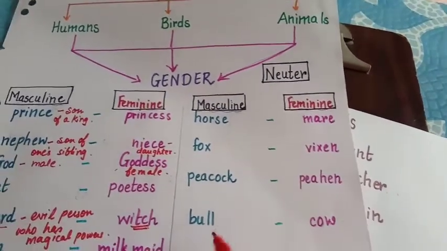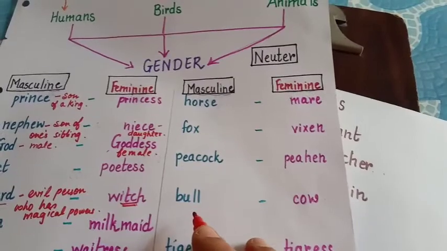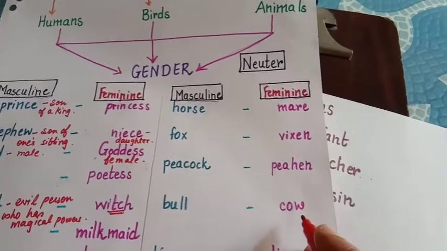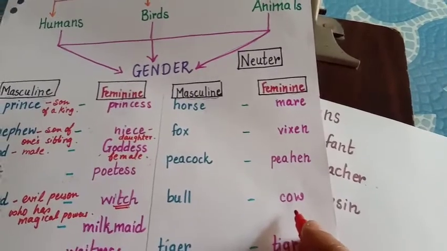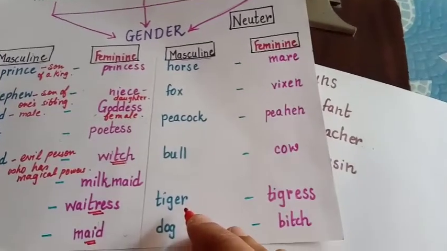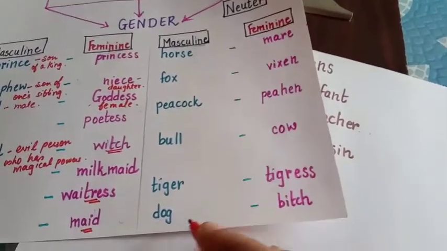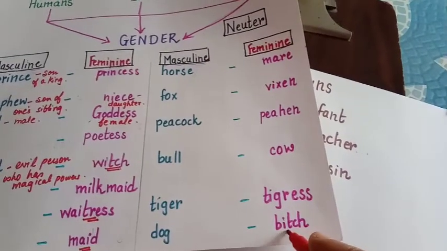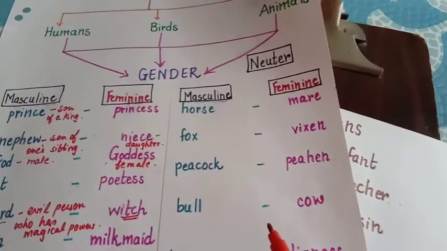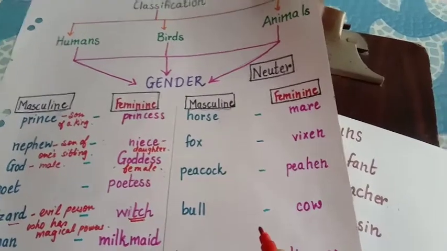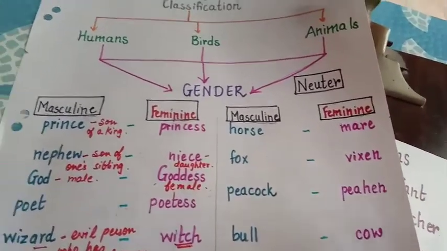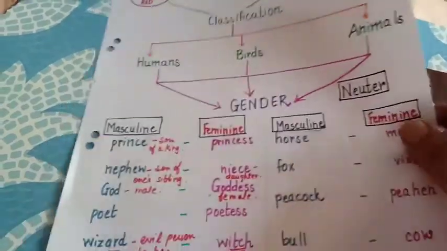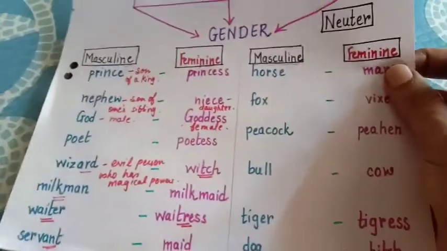Okay. Next, bull, masculine form, and cow is a feminine form of gender. Next, tiger, tigress, dog, bitch. These are the most common ones that I have picked for you. There are many more that we will come across as and when we start our learning in a proper way.